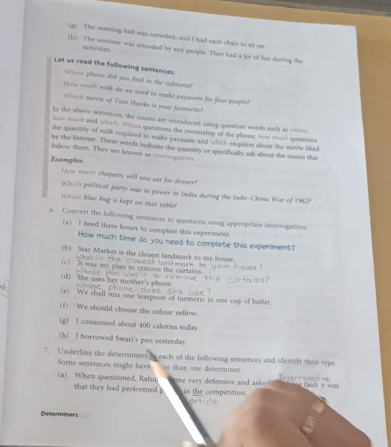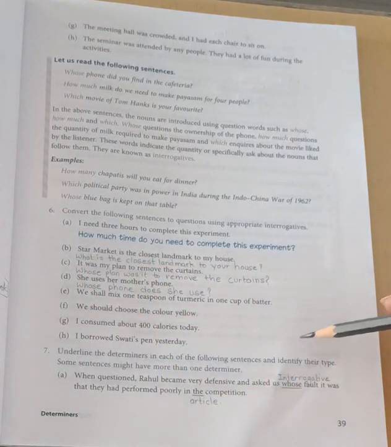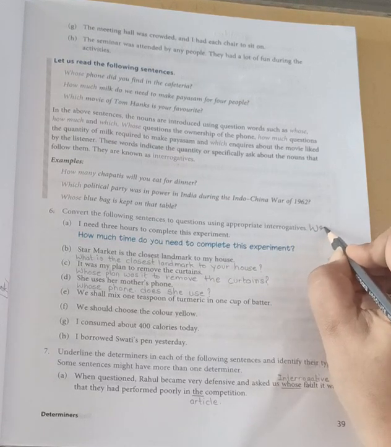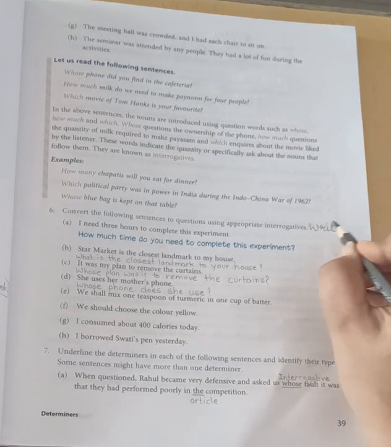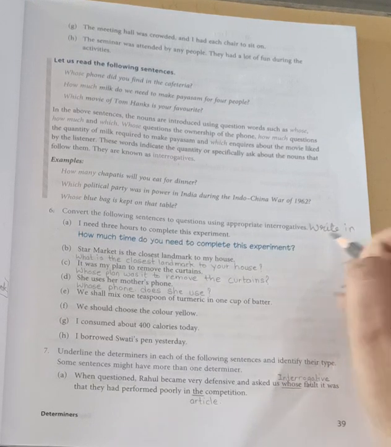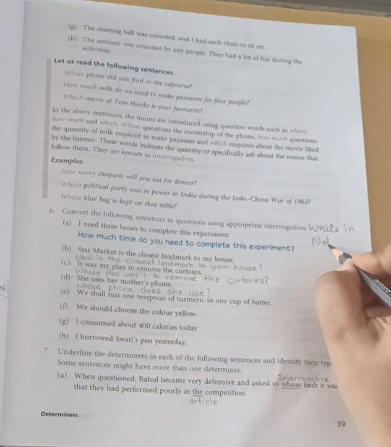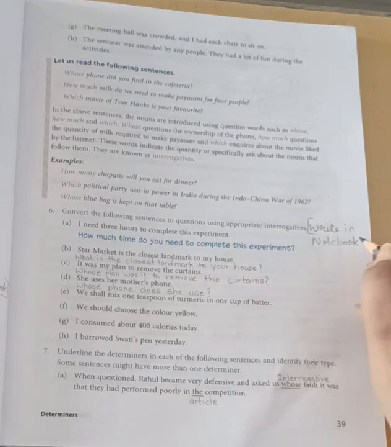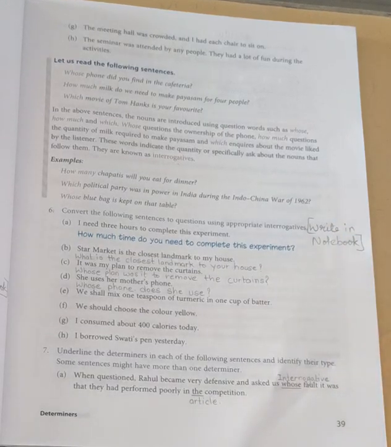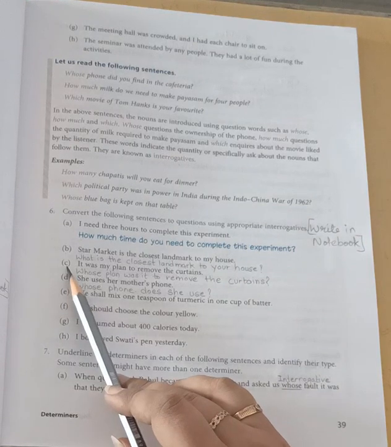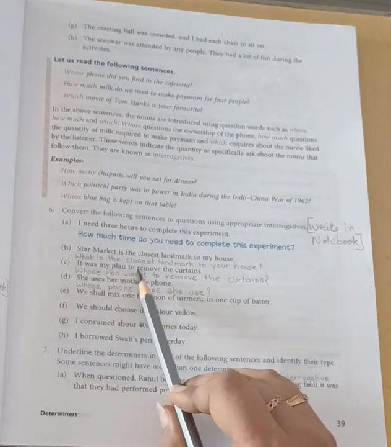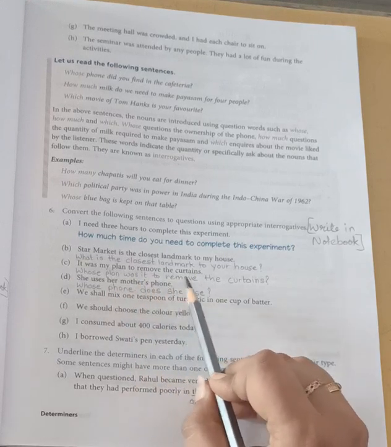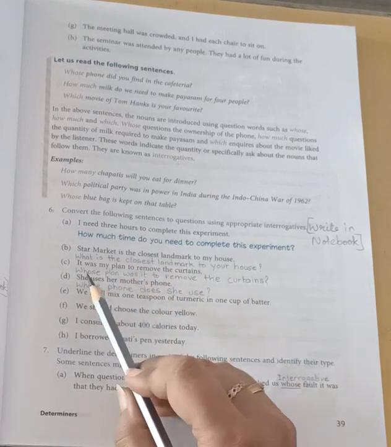What? Students, here you are not given enough space to write, so you have to write this exercise also in the notebook. C. It was my plan to remove the curtains. Whose plan was it to remove the curtains? Whose?